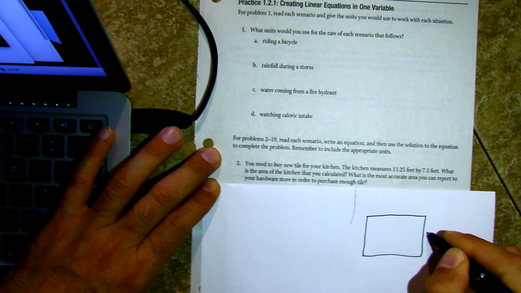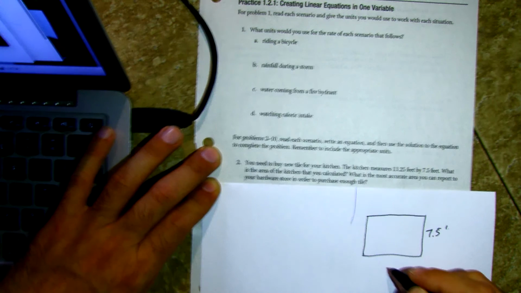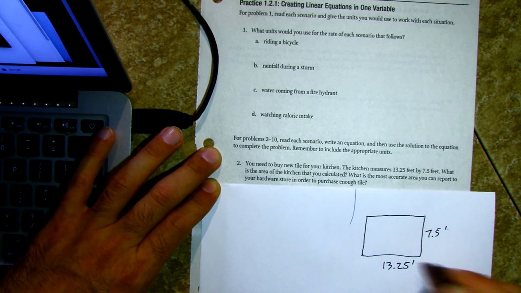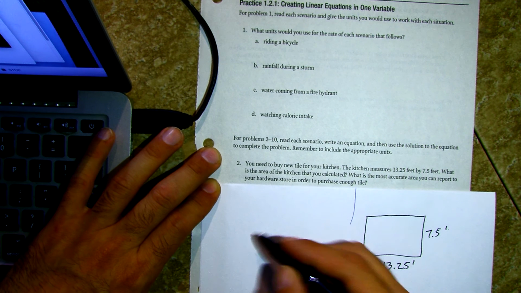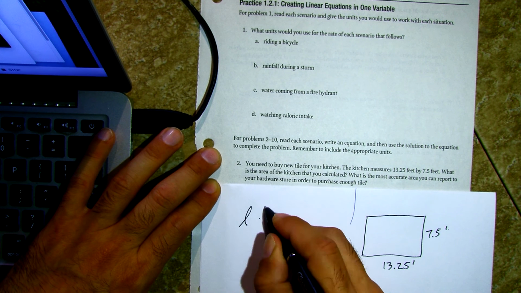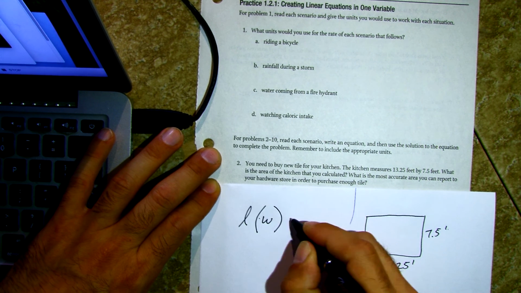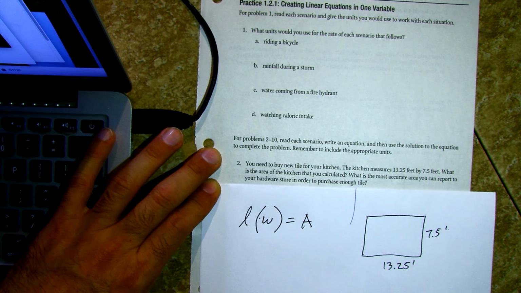It's going to be length times width, and that's equal to our area. I think we have a pretty straightforward problem. Let's see what else they're asking. What is the area of the kitchen that you calculated? Great. What is the most accurate area you can report to your hardware store in order to purchase enough tile?